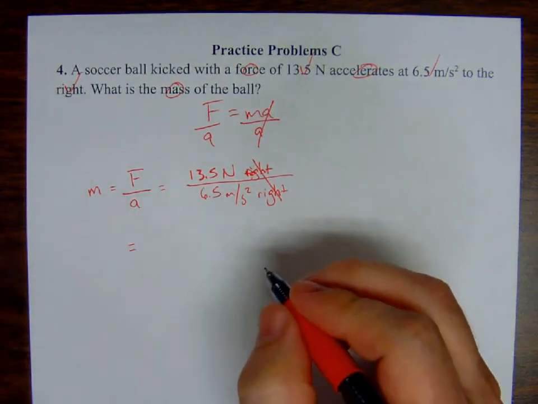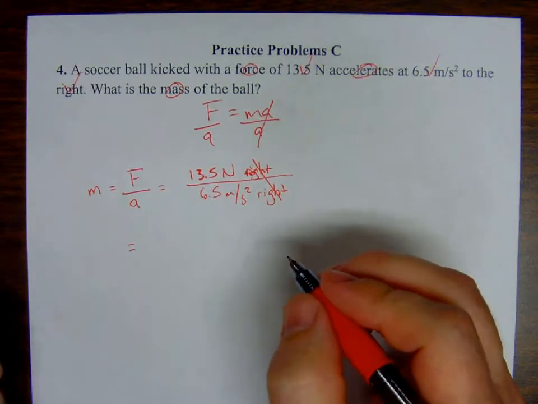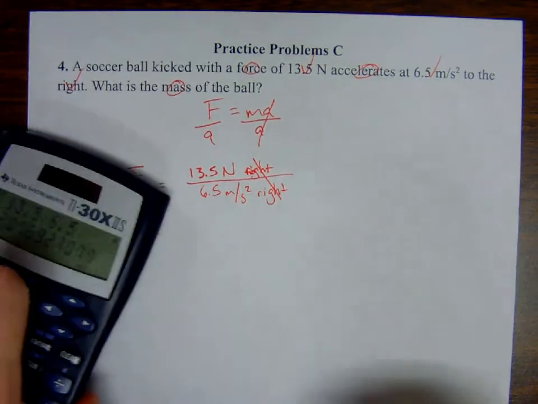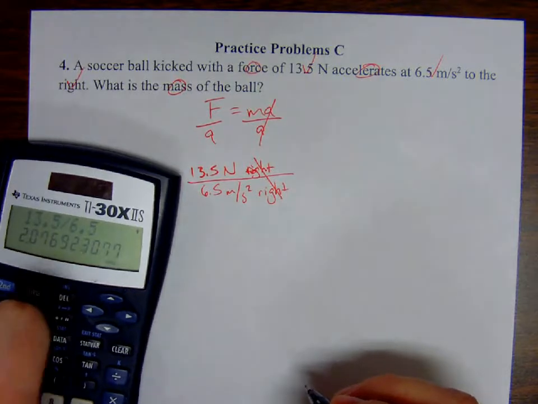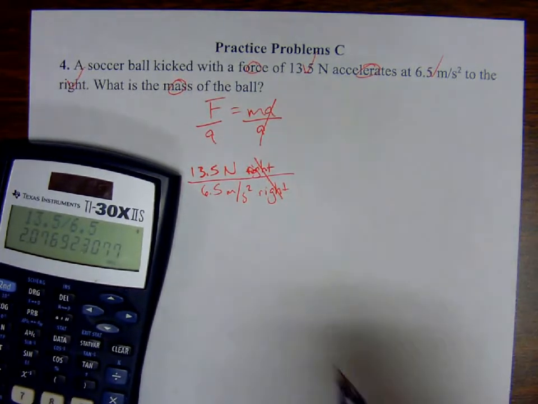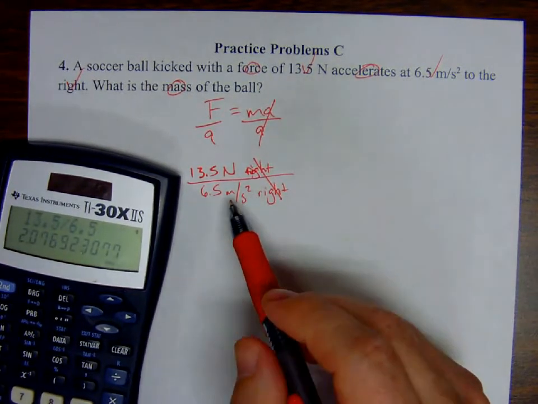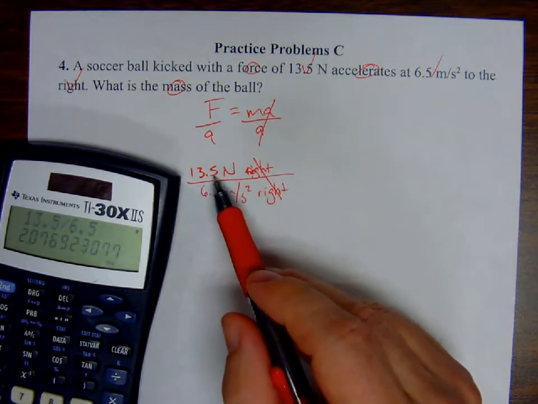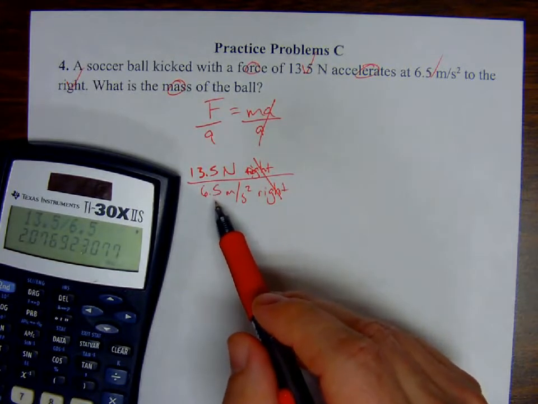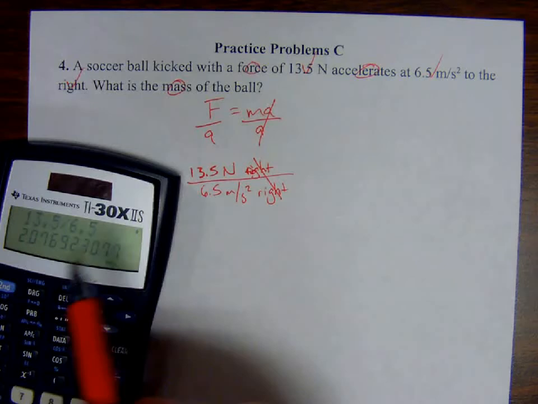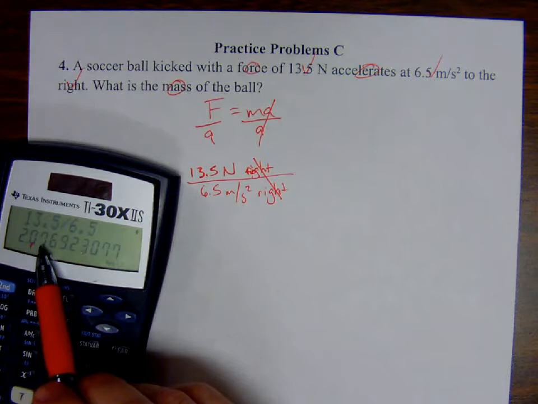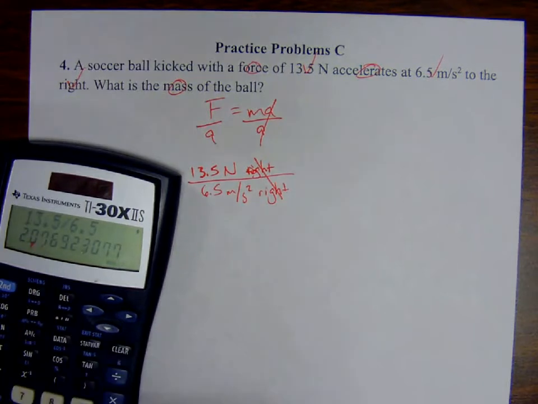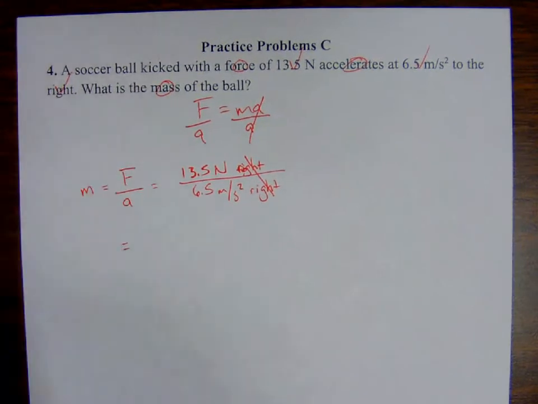So when I plug this in the calculator, I get this big old long thing here, and that's not what I'm going to report. That's far too many significant figures. So when I look at what the question's given me, I have 3 significant figures divided by something that has 2 significant figures. And so what that means is I need to round to this spot right here. Now the 7 right behind it tells me that I'm going to round that 0 up to 1. But I'm still only going to report 2 significant figures. So 2.1.